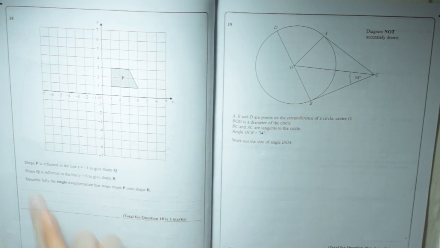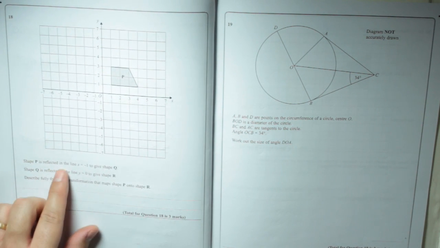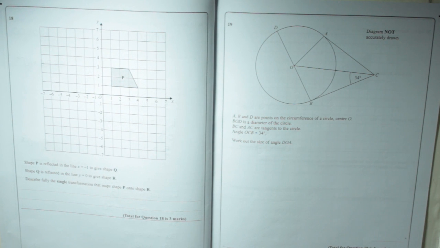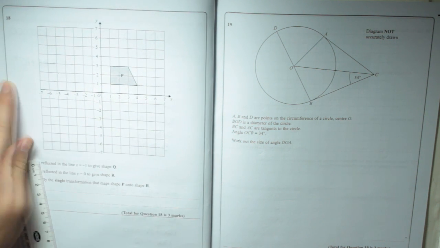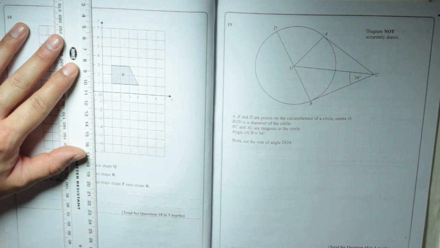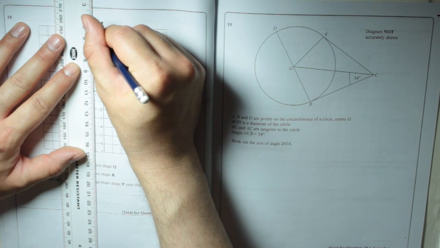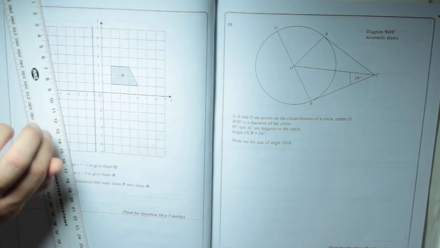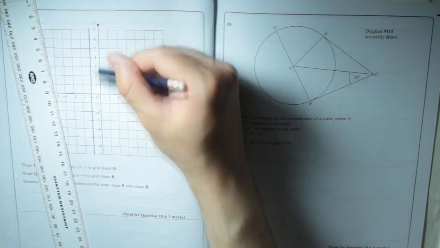So it says shape P, which is already there, is reflected in the line x equals -1 to give shape Q. Now the line x equals -1 is a line where no matter where you go, you're always level with -1 on the x-axis. There's the x-axis, there's -1, and the line is going to do this. It's going to be perpendicular to the x-axis, because no matter where you go on this line, you're always level with -1 on the x-axis.